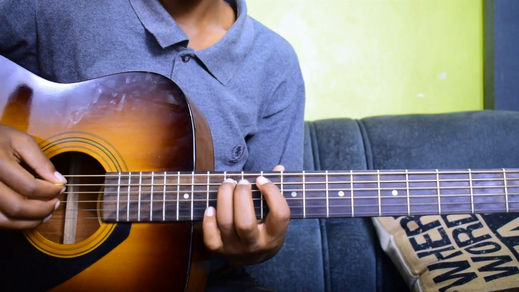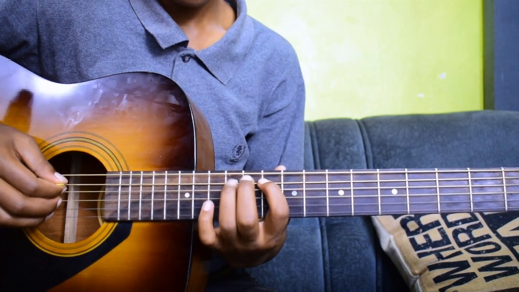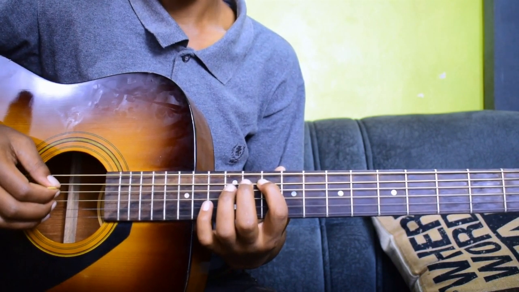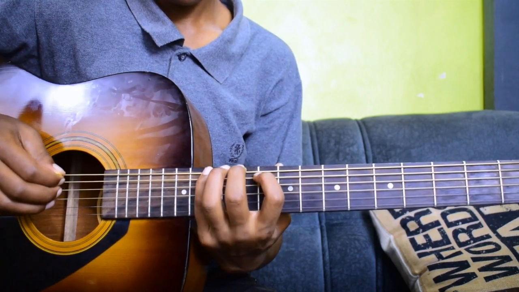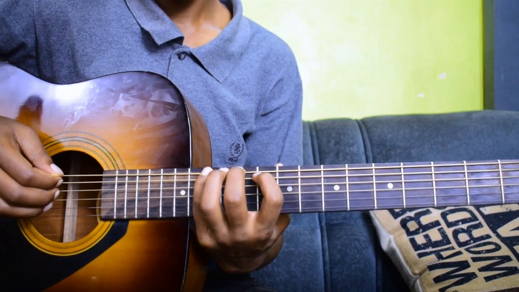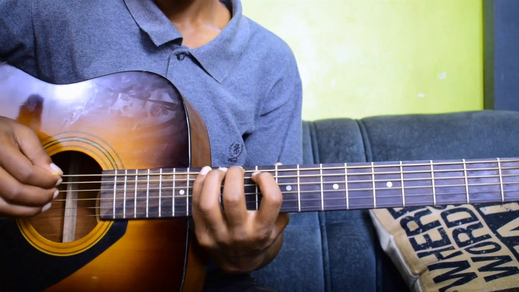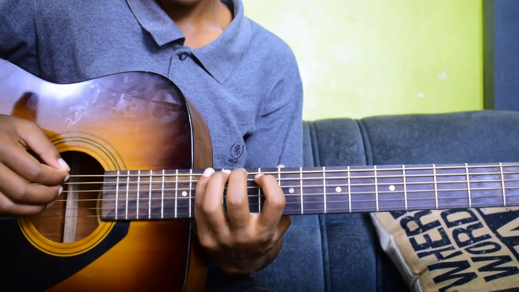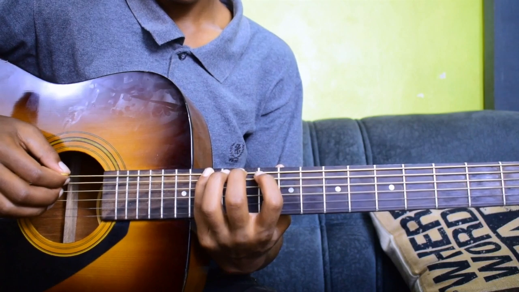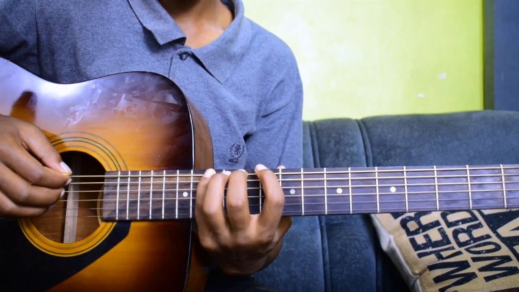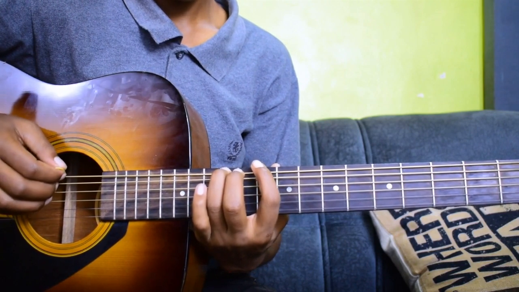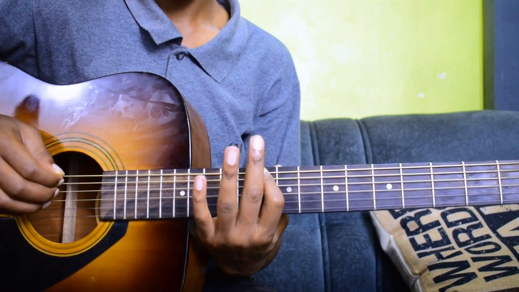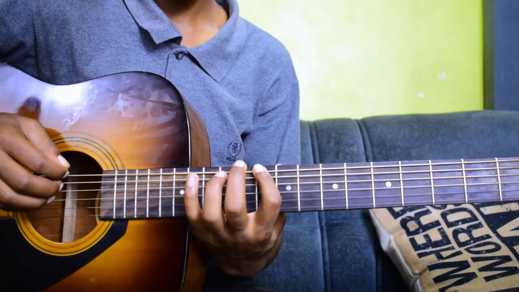And then the next note, our index is on 10th fret of the same string, the A string, and then our little finger is on the 13th fret of the low E string, and then 12th, and then 10th, and those are all the notes. And then we go back to the root.